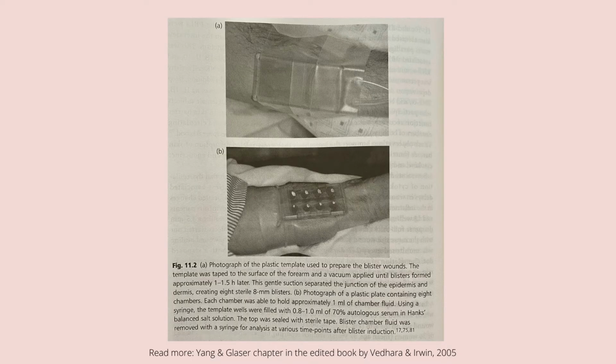So fast forward for about 10 seconds if you don't want to see what blister wounds looked like. So here you can see that there are these 8 sort of suction blister wound areas on the person's arm. And that's what they do for a lot of studies like this. So I wanted to give you an example of what this looked like. It's luckily not a super gory version, but this is sort of what it looks like in the lab.